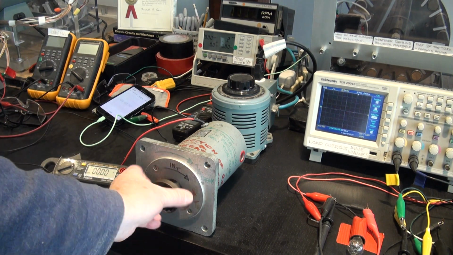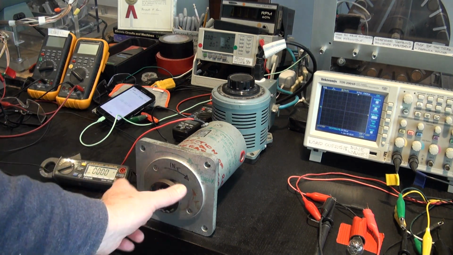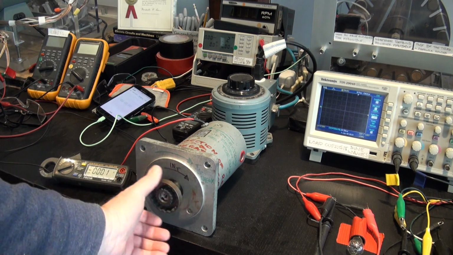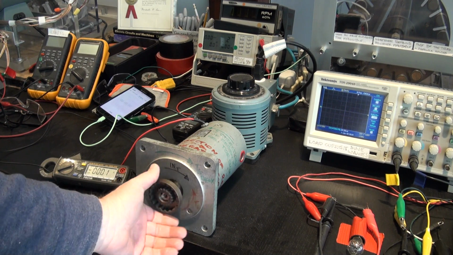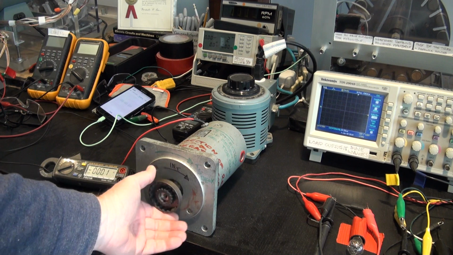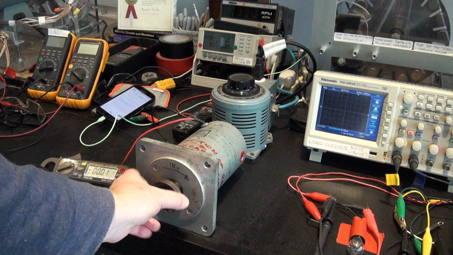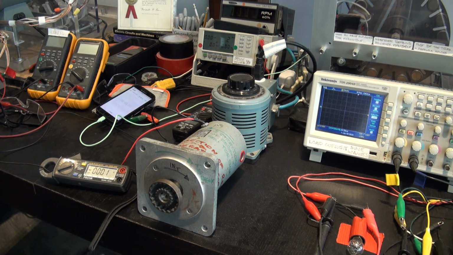Obviously, when the generator is on no load, there's no current flowing in the windings. And again, it's extremely easy to turn the generator.